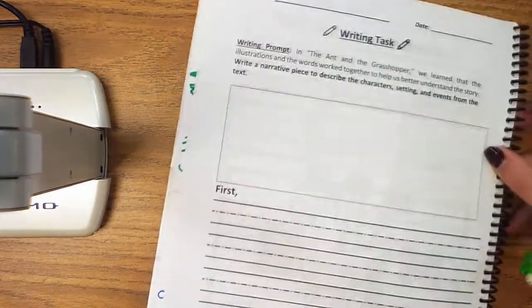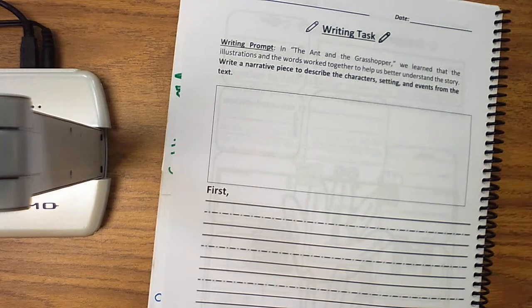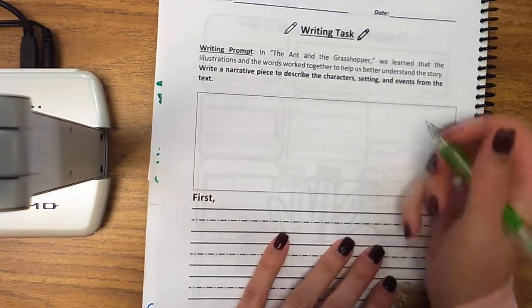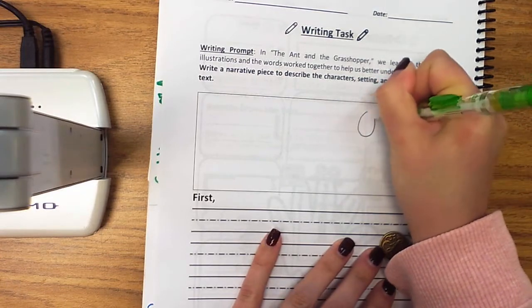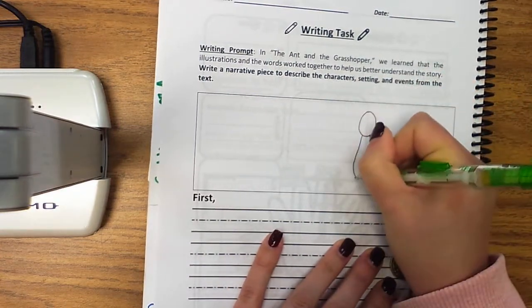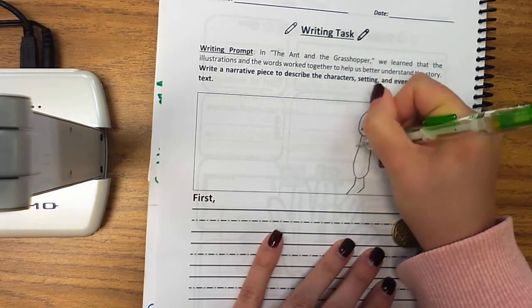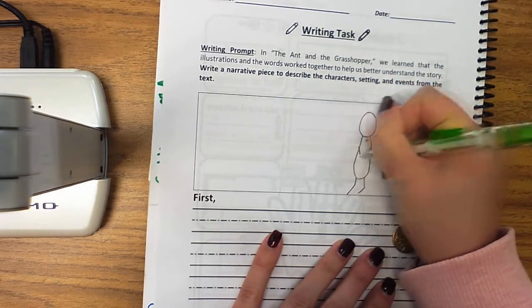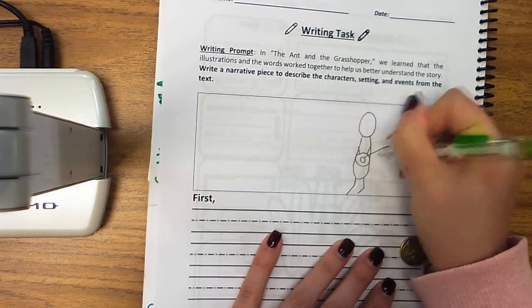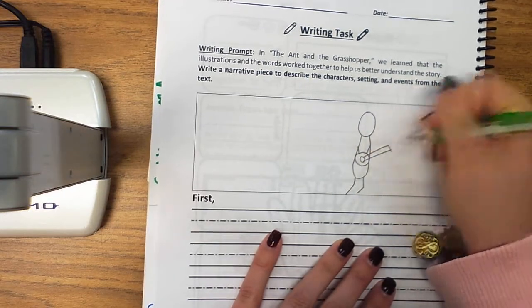So when I did my 5-finger retell, I said that first, Grasshopper is in a warm, sunny field and he's singing a song. So I'm going to do a quick sketch of Grasshopper. He's got a head, a long body, some feet, and he's playing what looks like a banjo. A banjo is an instrument, and music is coming out of it.